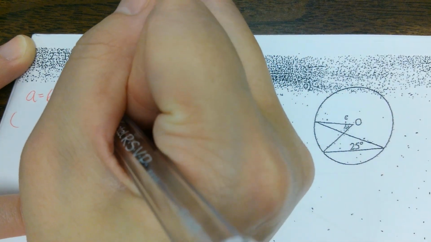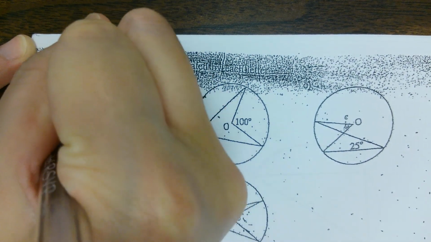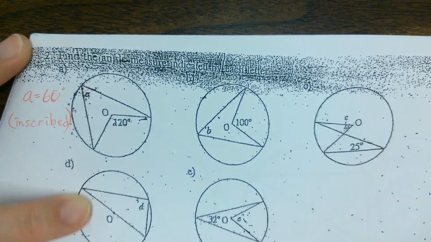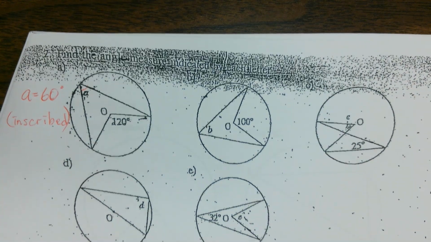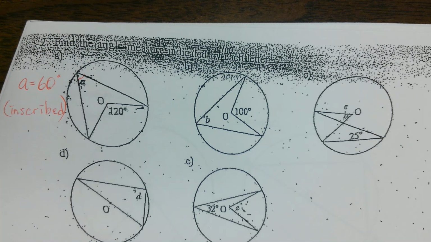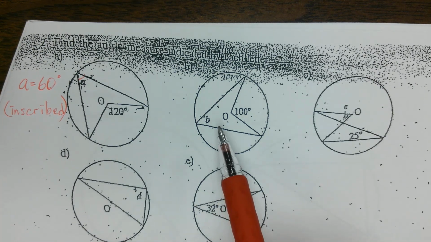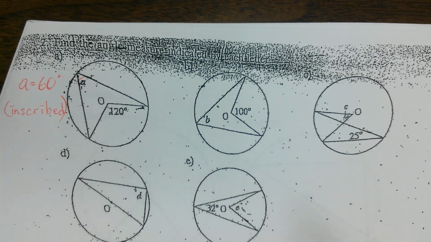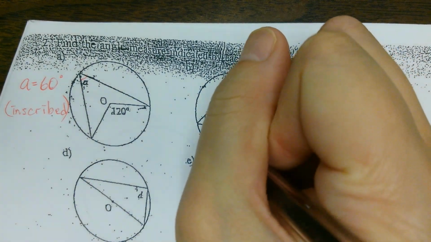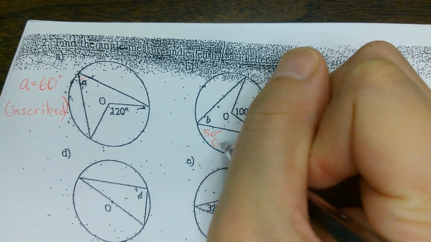Angle A is called? Inscribed. So again, writing that reason in brackets. That's how you remember. Okay, what's B then? 50, yeah. So B is 50 degrees, because it's also an inscribed angle.